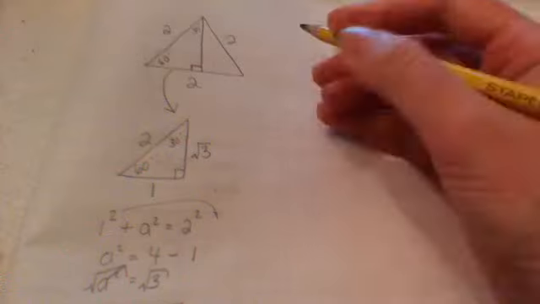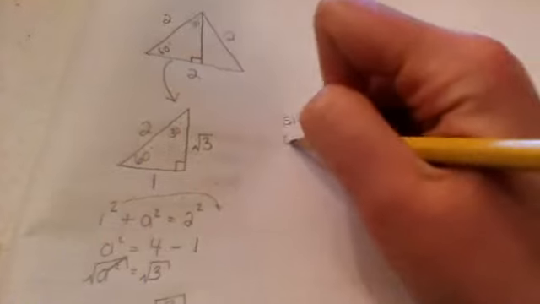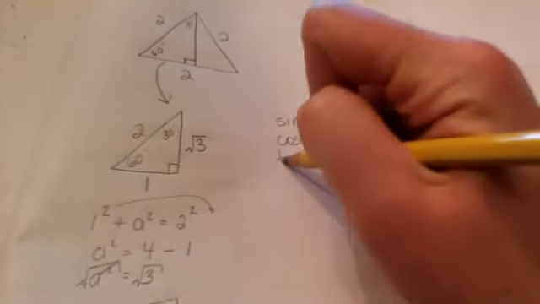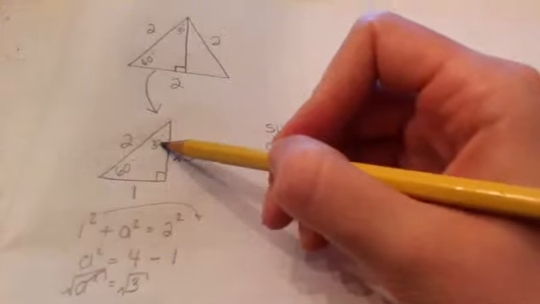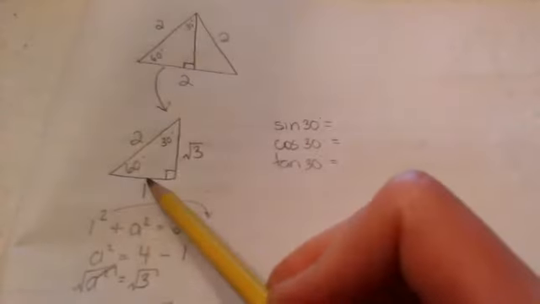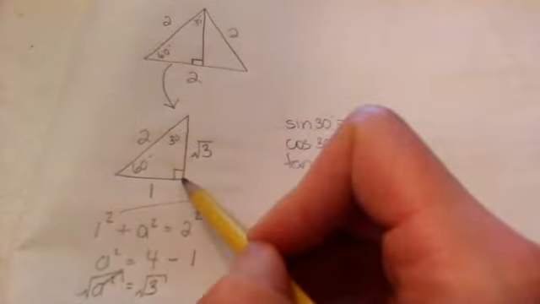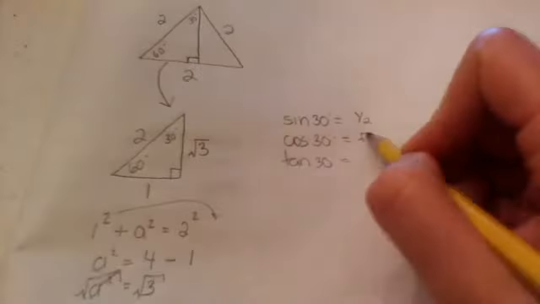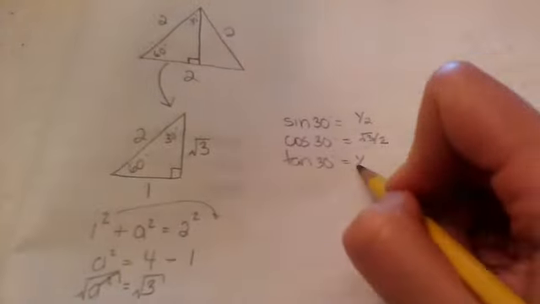There's root 3. And on the side of your page, you're going to start by taking the sine of 30, the cos of 30, and the tan of 30. So take your pencil, go to 30 degrees. The sine of 30 degrees is going to be opposite over hypotenuse. It's going to be a half. The cos of 30, adjacent over hypotenuse, root 3 over 2. And the tan of 30, opposite over adjacent, 1 over root 3.